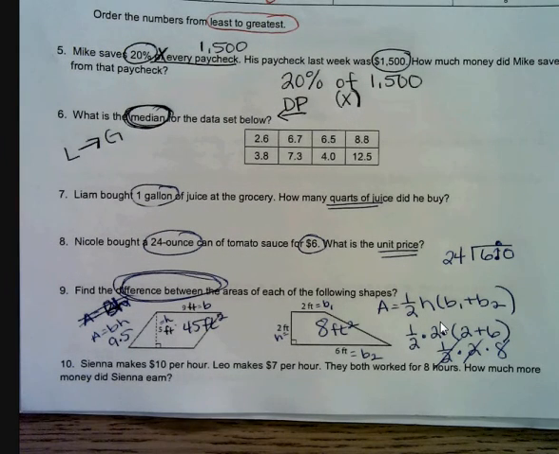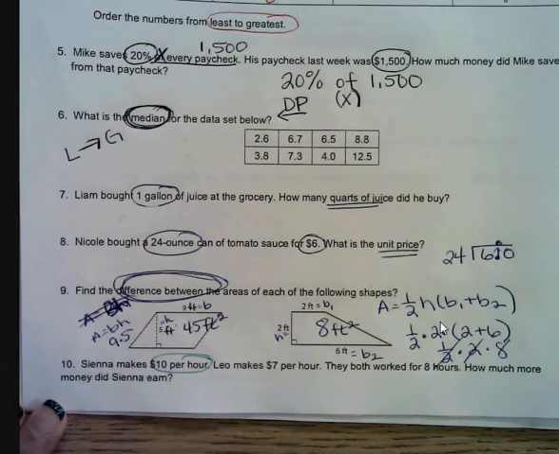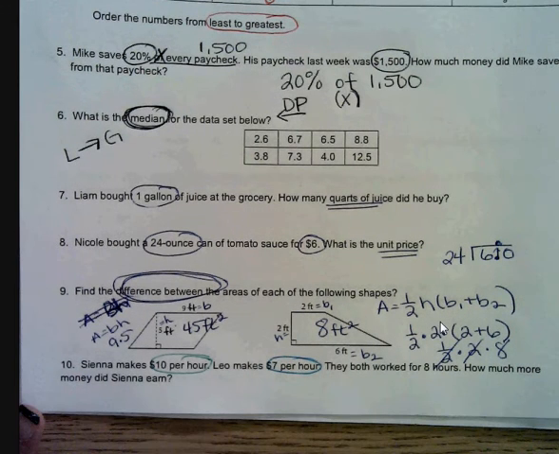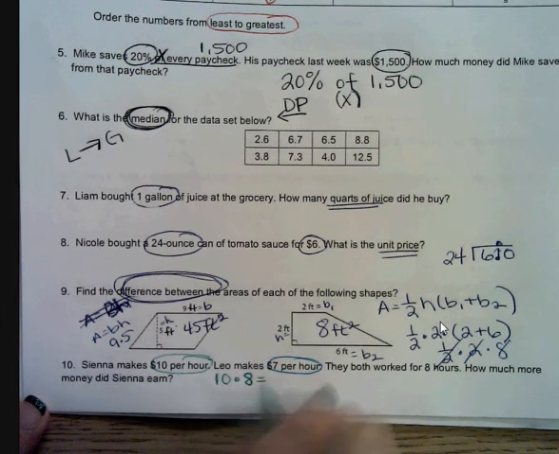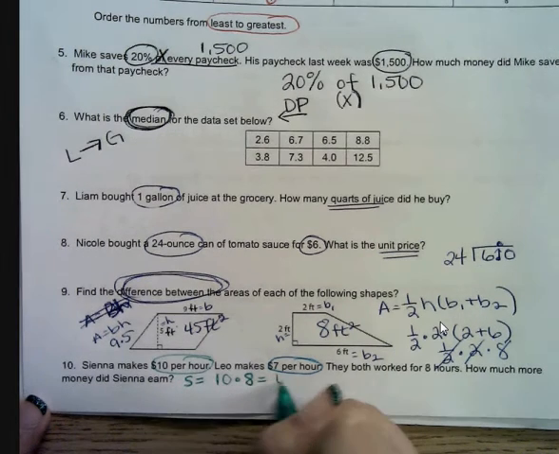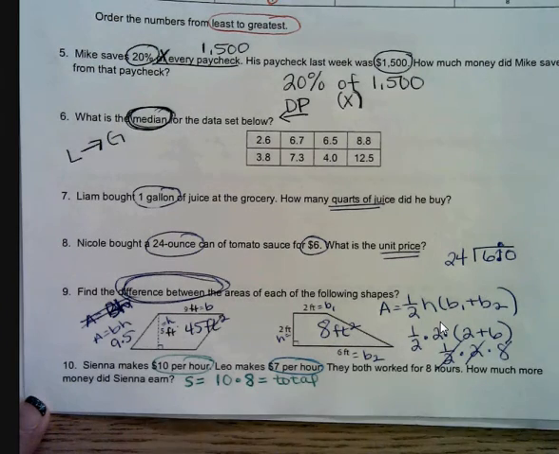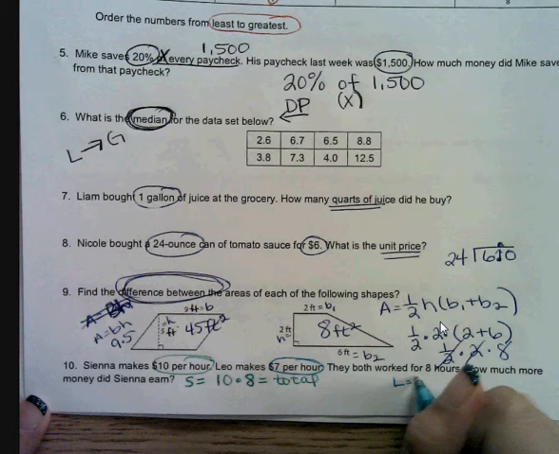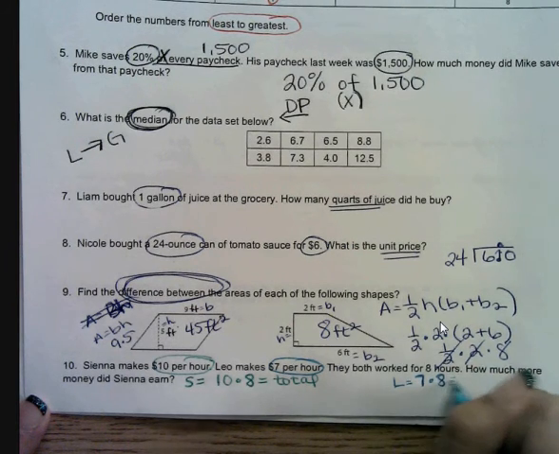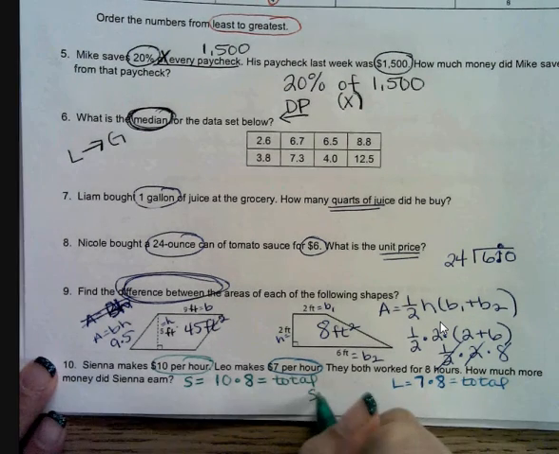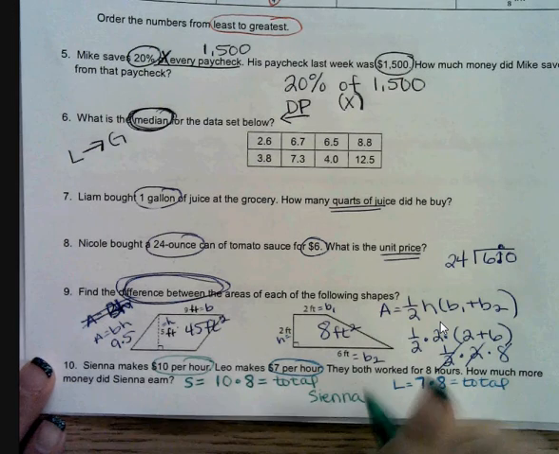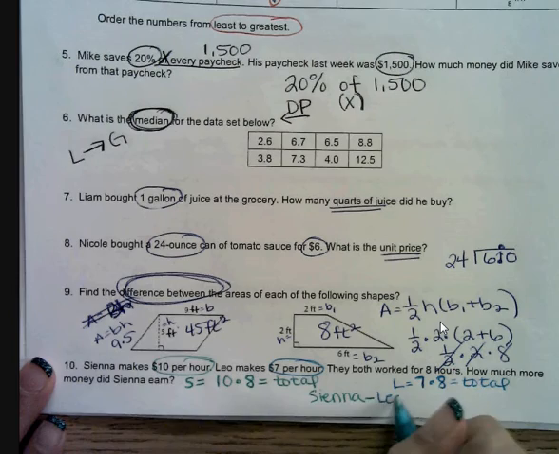Okay, last one, number 10. Sienna makes $10 an hour. Leo makes $7 an hour. They both work 8 hours. How much more money did Sienna earn? So you need to take Sienna, do 10 times 8. Tell me what her total is. This is Sienna. Tell me how much she makes. And Leo, this is Leo. You need to do 7, because he makes 7 per hour, 8 hours. And tell me what his total is. Then you're going to take Sienna's total and minus Leo to see how much more Sienna earned.